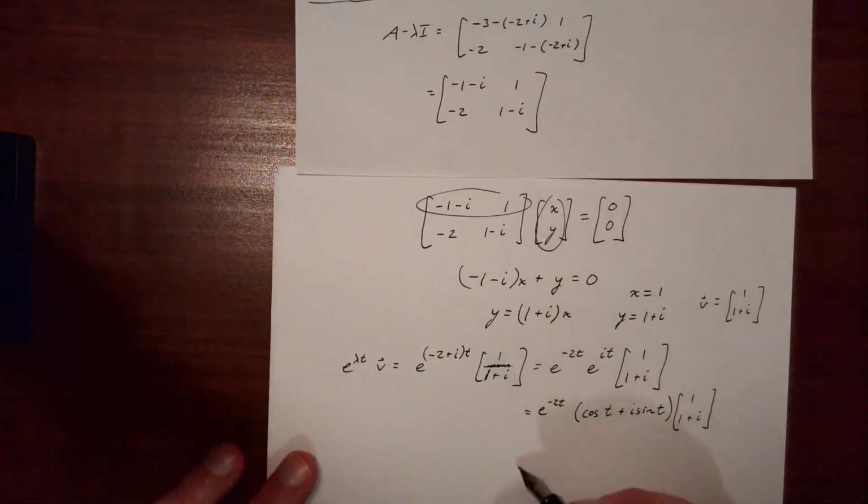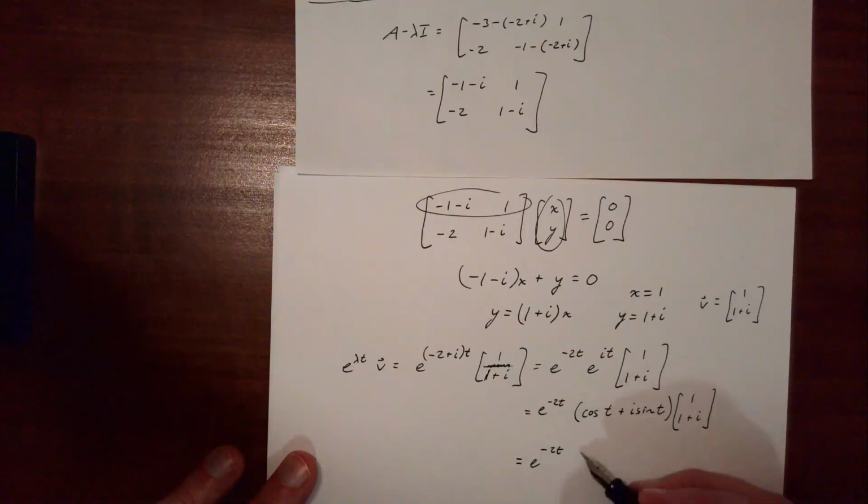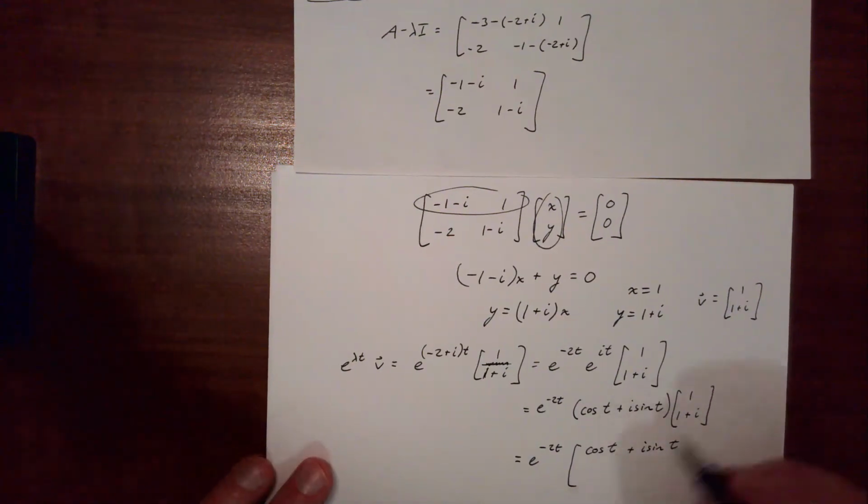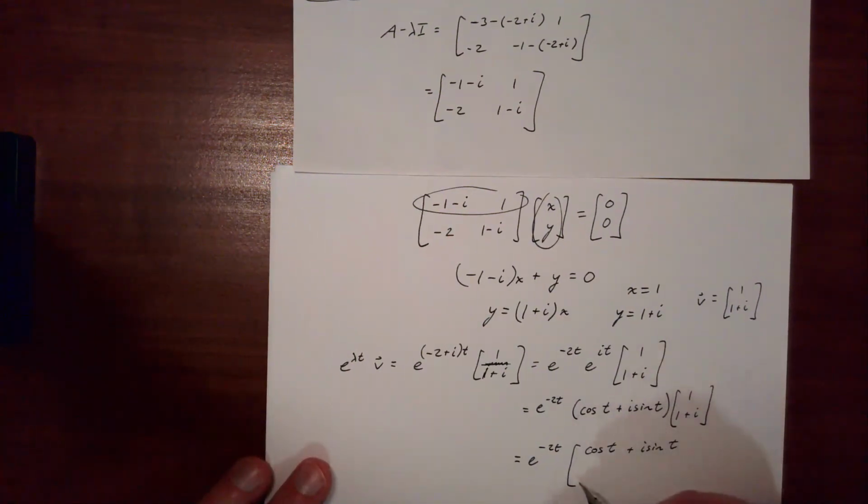And so then we would distribute this: cosine t plus i sine t. And you would FOIL this all on the bottom.